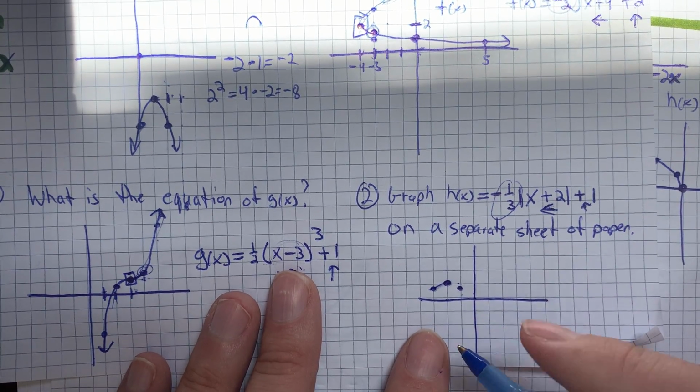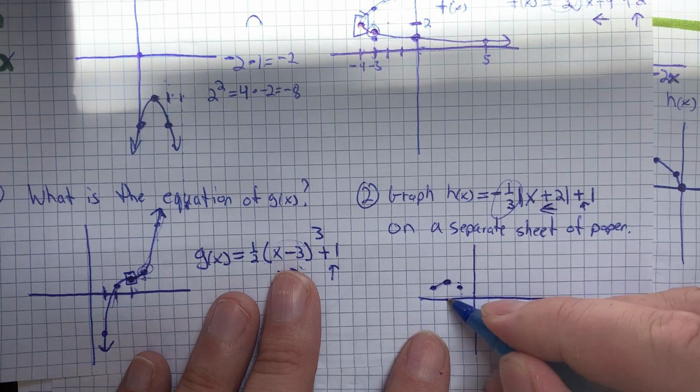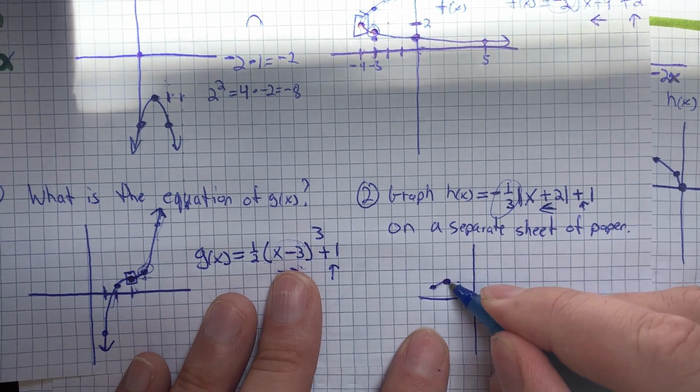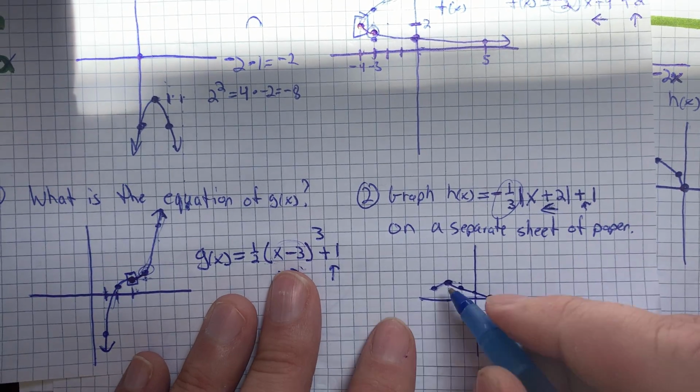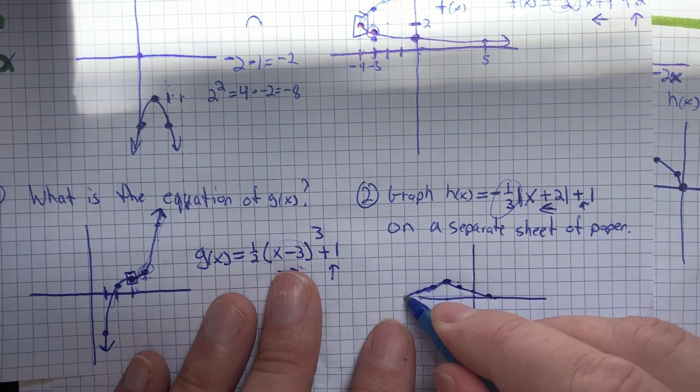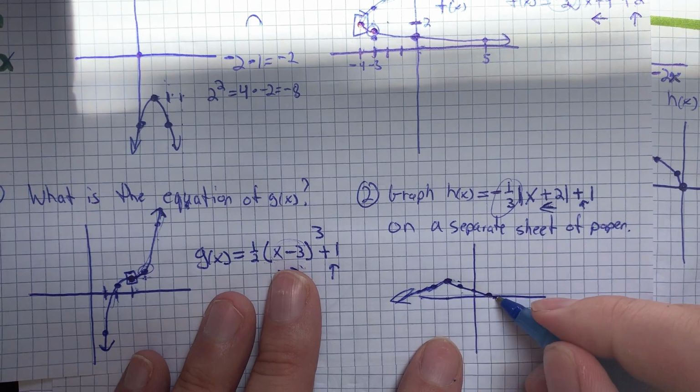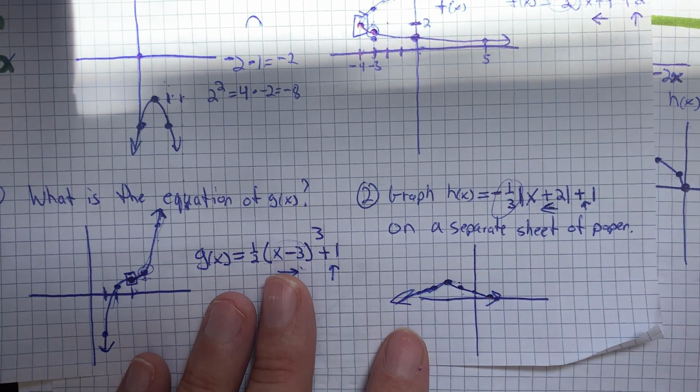We can use the trick we use with linear functions, which is to go down by 1 and over by 3. That's the same as going down by 1/3, down by 2/3, down by 3/3, which is down by 1 and over by 3. You cannot do this with quadratics or cubics, but you can do it with absolute value graphs.